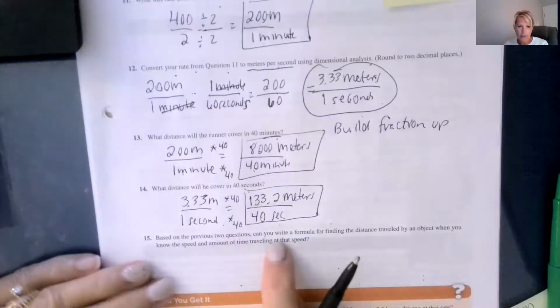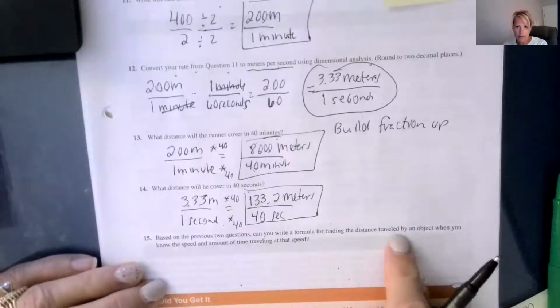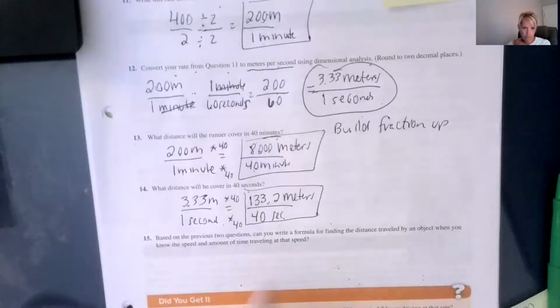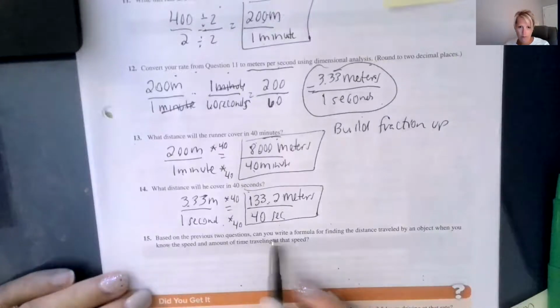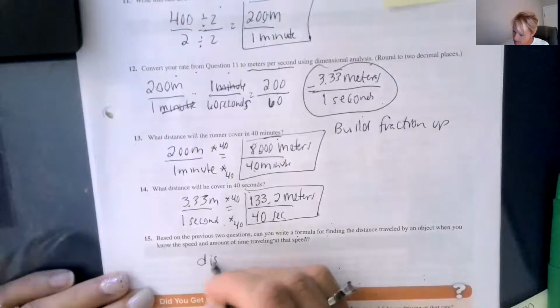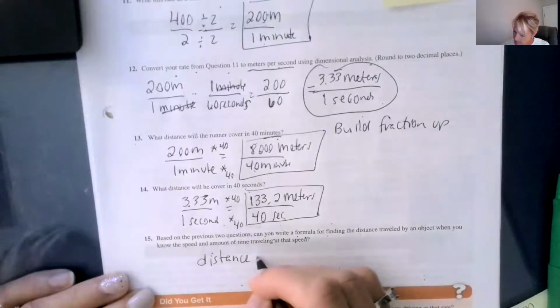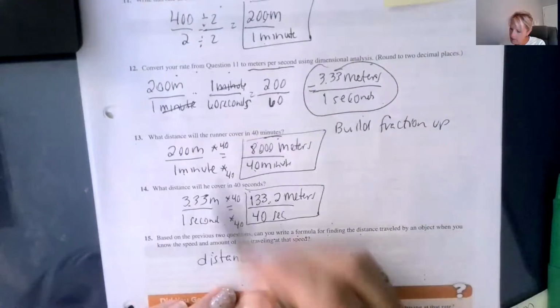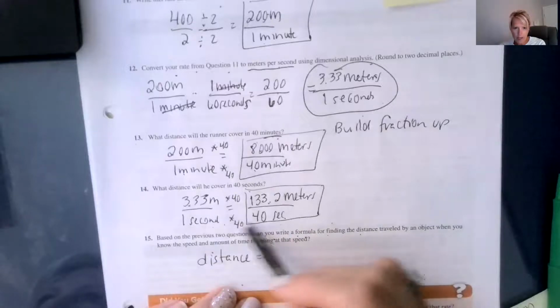Based on the previous two questions, can you write a formula for finding the distance traveled by an object when you know the speed and amount of time traveling at that speed? So can you write a formula for finding the distance? So distance equals, because they were in unit rates, we really didn't have to do anything with our denominator.